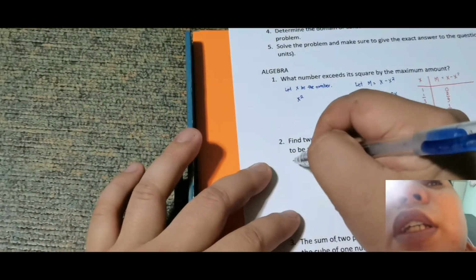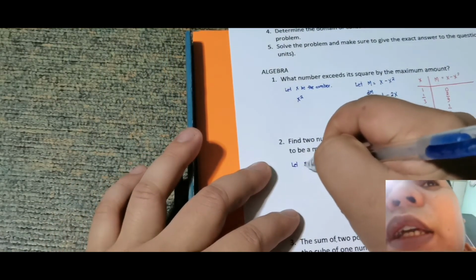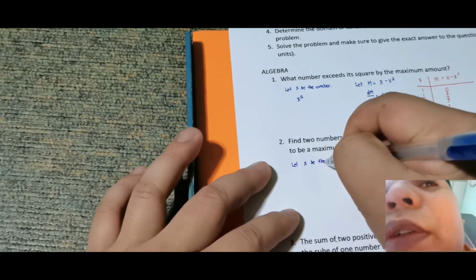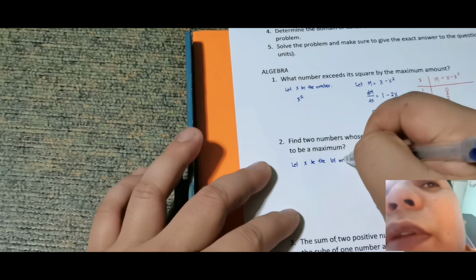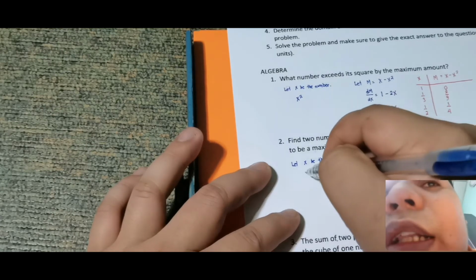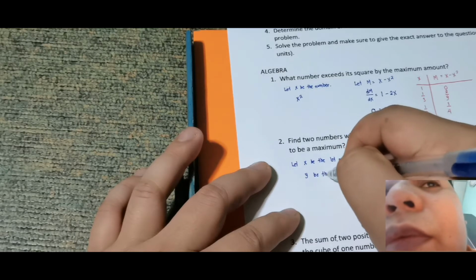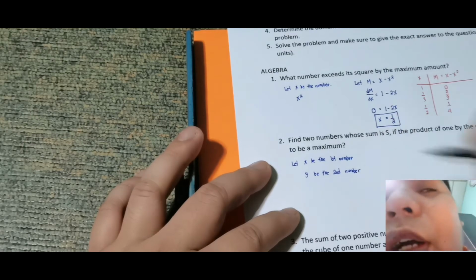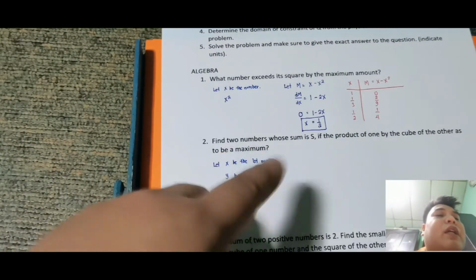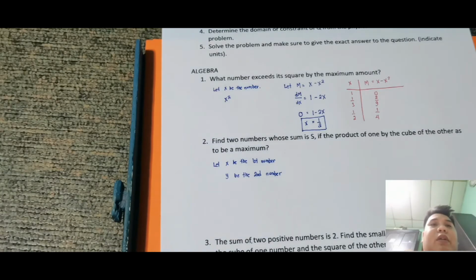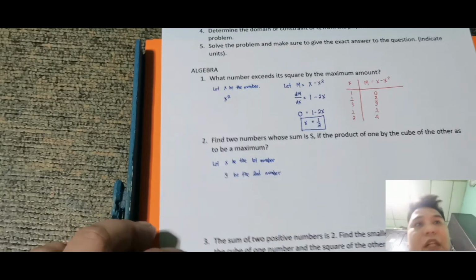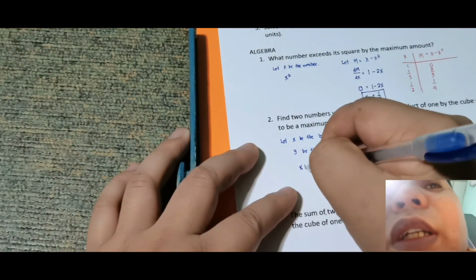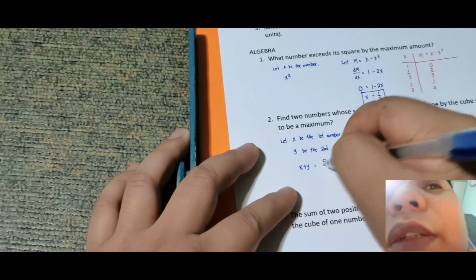Okay, so dito tayo mag-let pa rin. So let tayo ng X. So since find two numbers, we need to let X be the first number. Okay, and let Y be the second number, kasi magkaiba na sila. Okay, then iset natin yung mga equation natin. So, hindi ko pa nilalagay yung ating objective function. So, sabi, find two numbers whose sum is S. So, meaning the sum of X plus Y is equal to capital S.